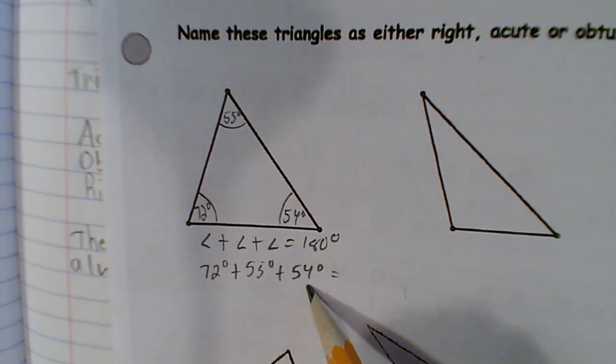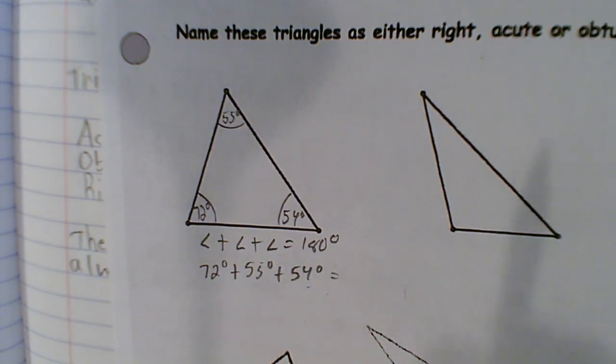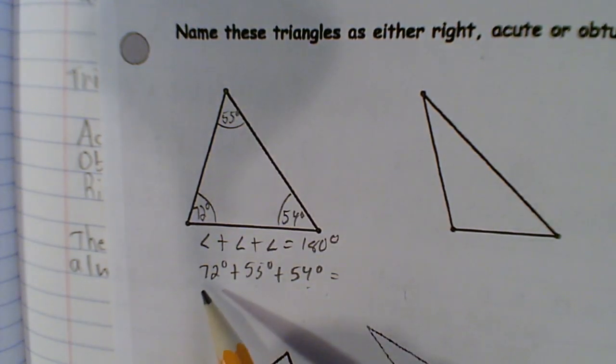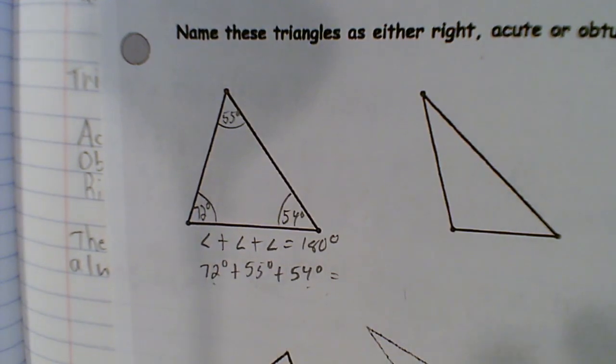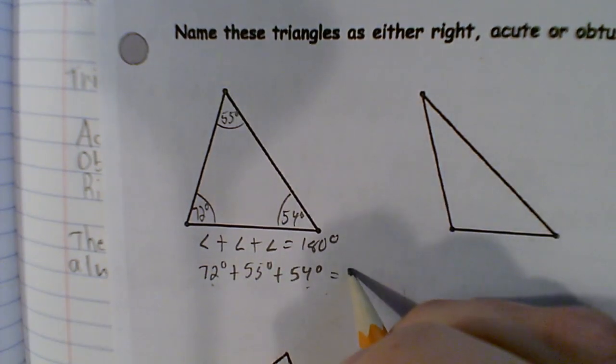Sorry, 99. Wow. 109. My goodness, my math is off right now. 109 plus 72 equals 181 degrees. So I'm off on one of these degrees by 1 when I was measuring.